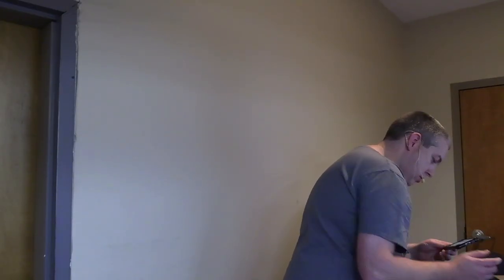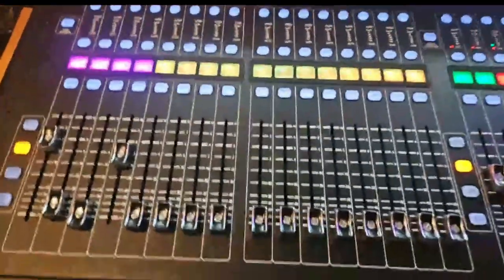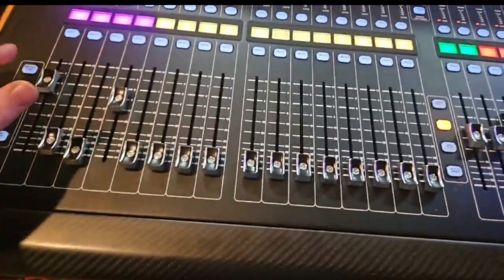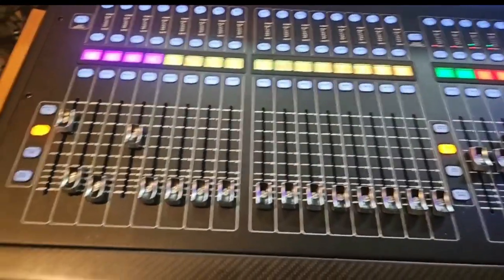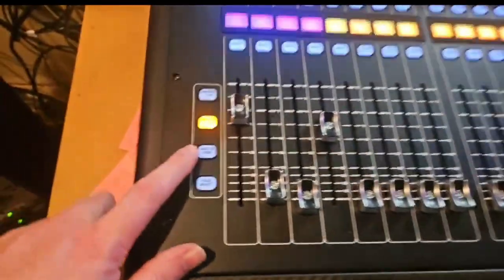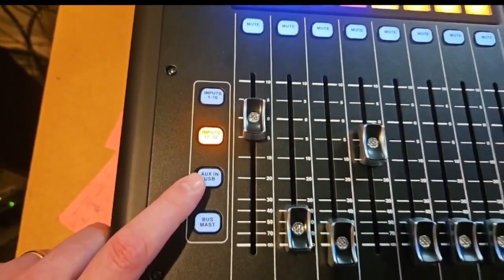We'll get a better view of the board here. All right, we covered pages 1 and 2, how you mix for the house, vocals on page 1, instruments on page 2. On page 3 here, it's labeled auxiliary in USB.